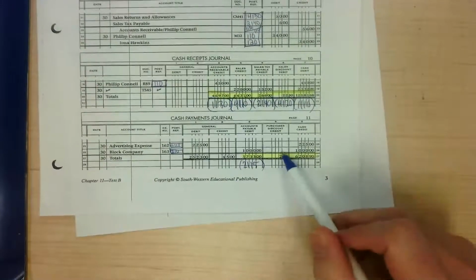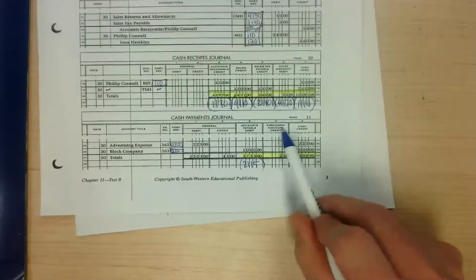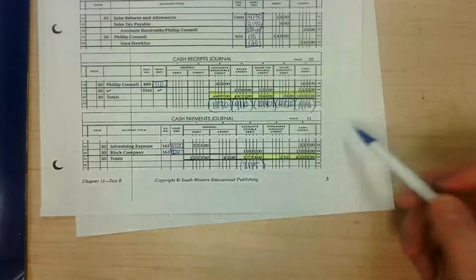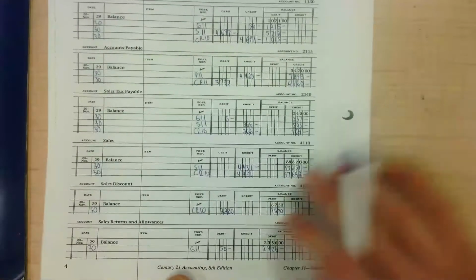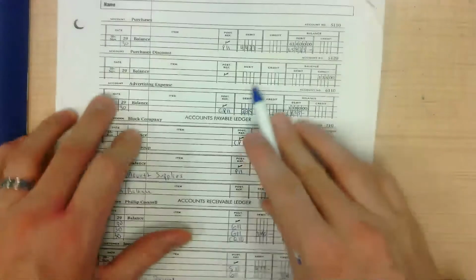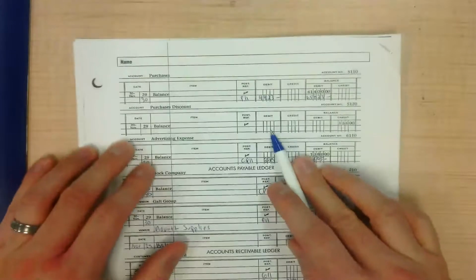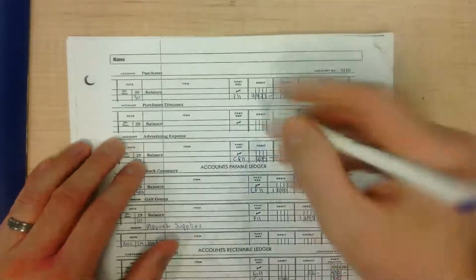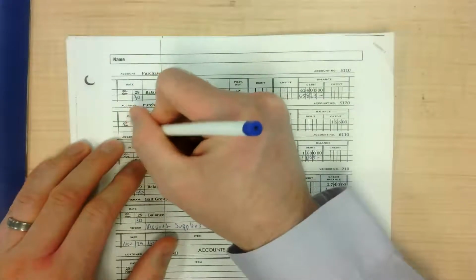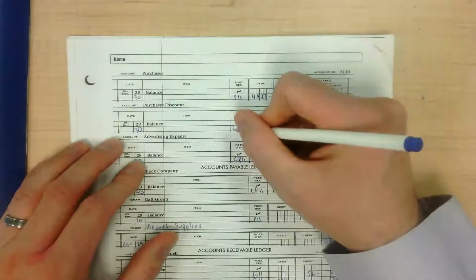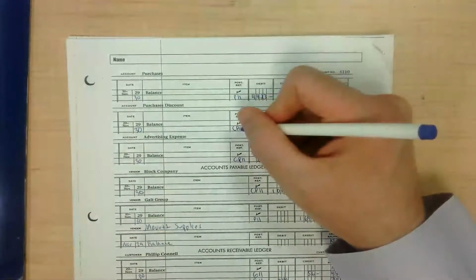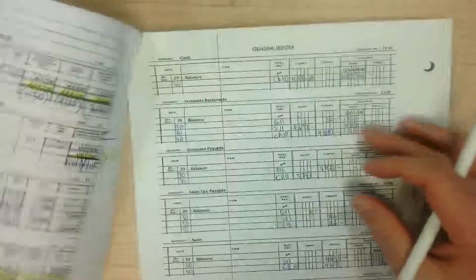Two more to post. Next one is a purchases discount credit of $2.10. So on the purchase discount on the 30th from the CP11 was a $2.10 credit.